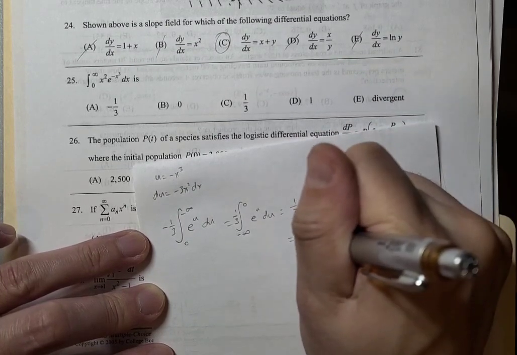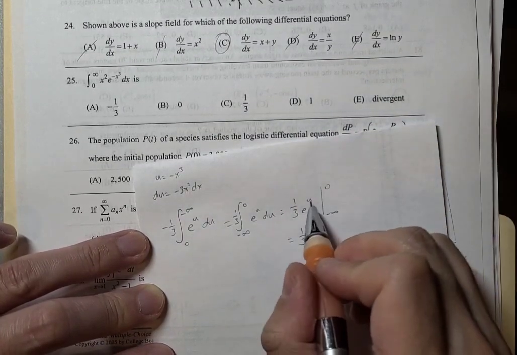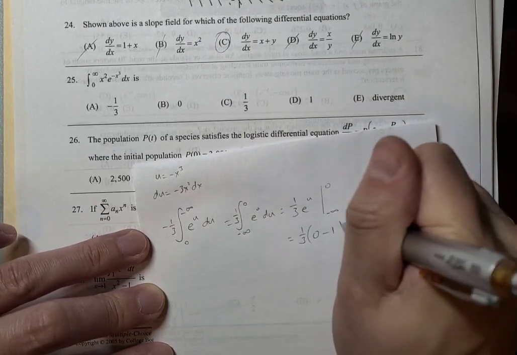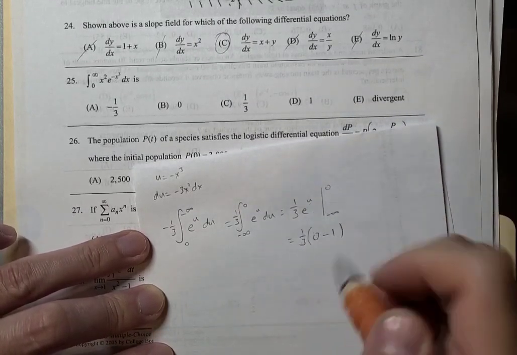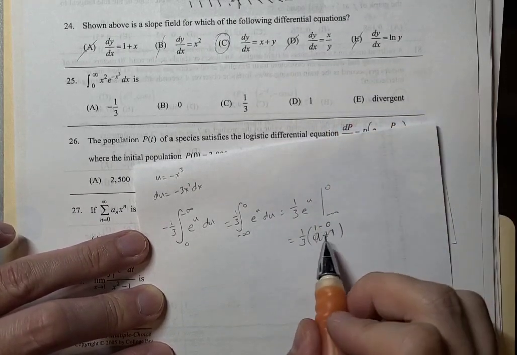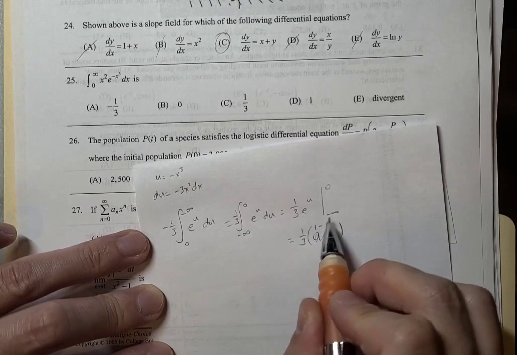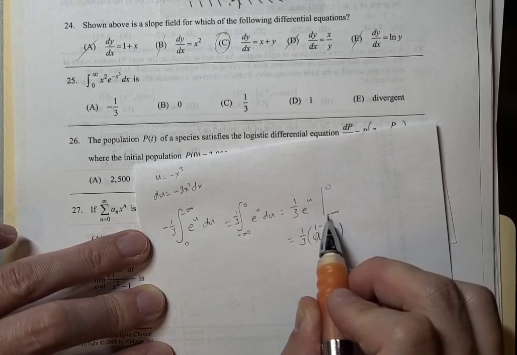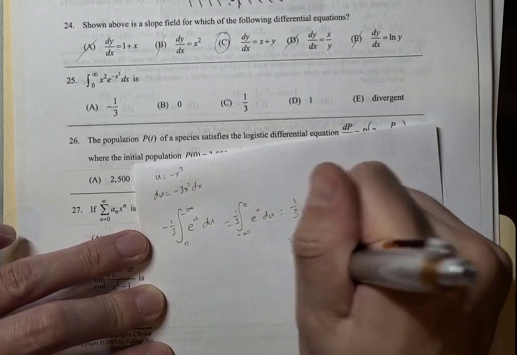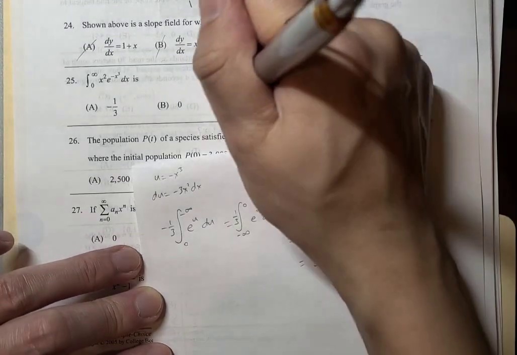So it's 1/3. What happens to e to the u as u goes to negative infinity? It goes to 0. And then we plug in, this should have been the other way around, upper limit first, minus lower limit. Okay, e to 0 is 1, minus, as u goes to negative infinity, e to the u goes to 0. Okay, so it should just be 1/3.